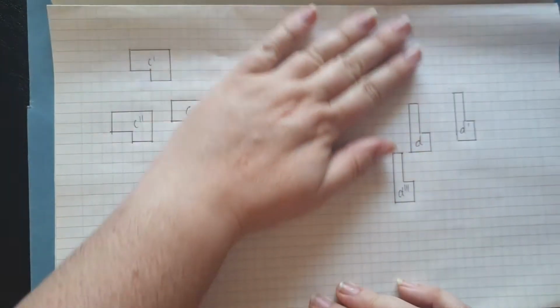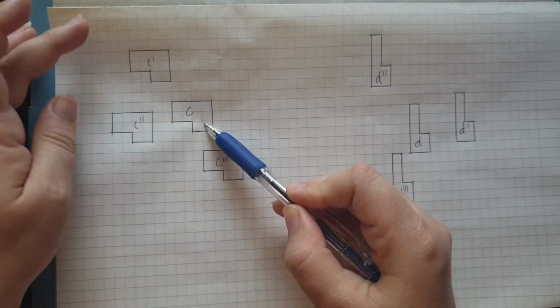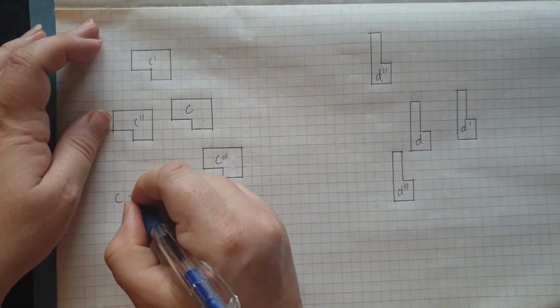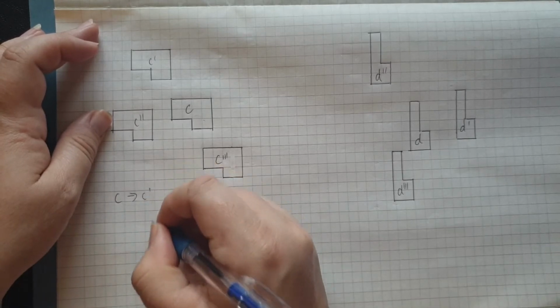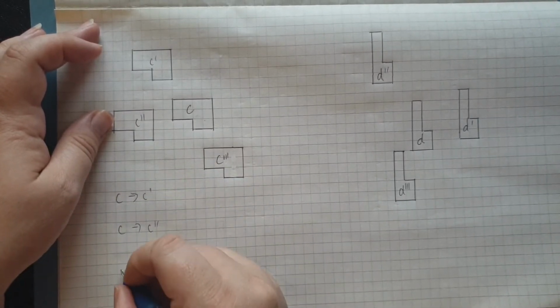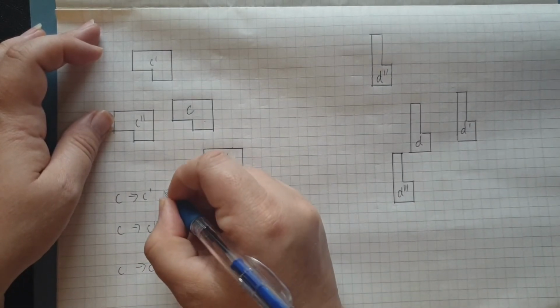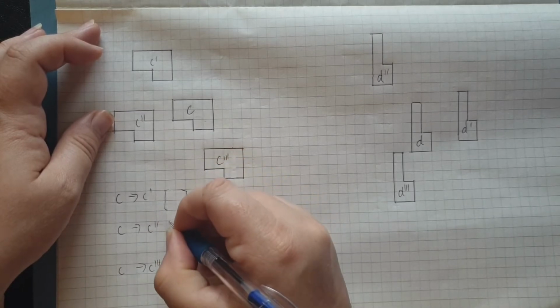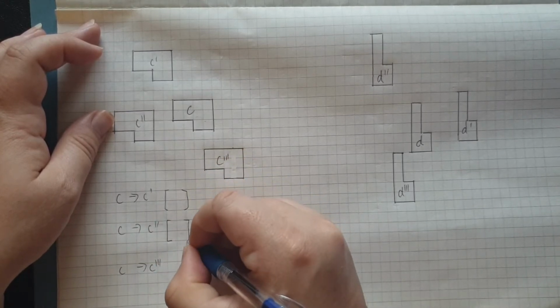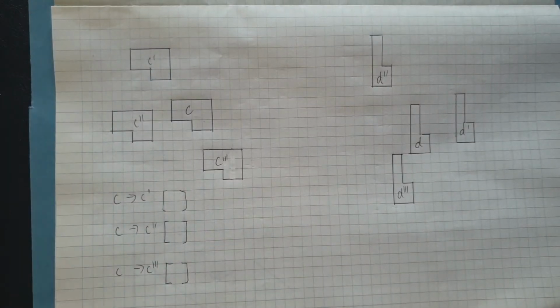So here is C. I want you to work out from C to C1, from C to C2, and from C to C3. And each time I want to know the vector. As normal, pause the video, check back in to find your answers.